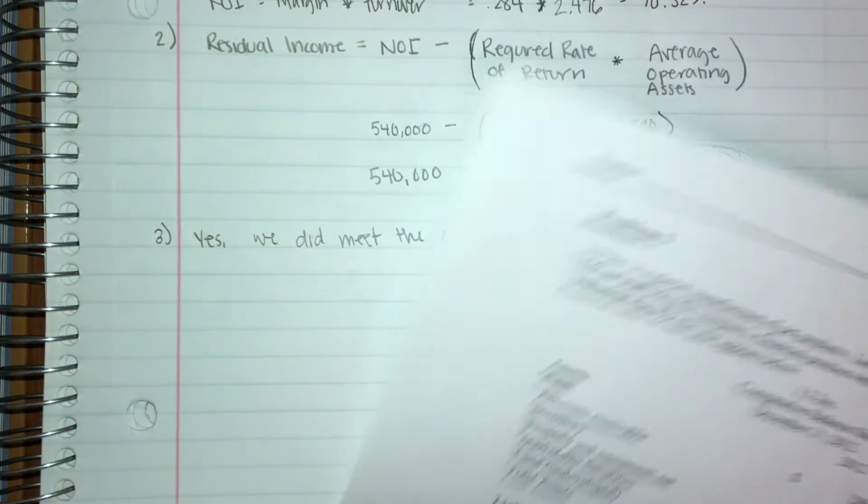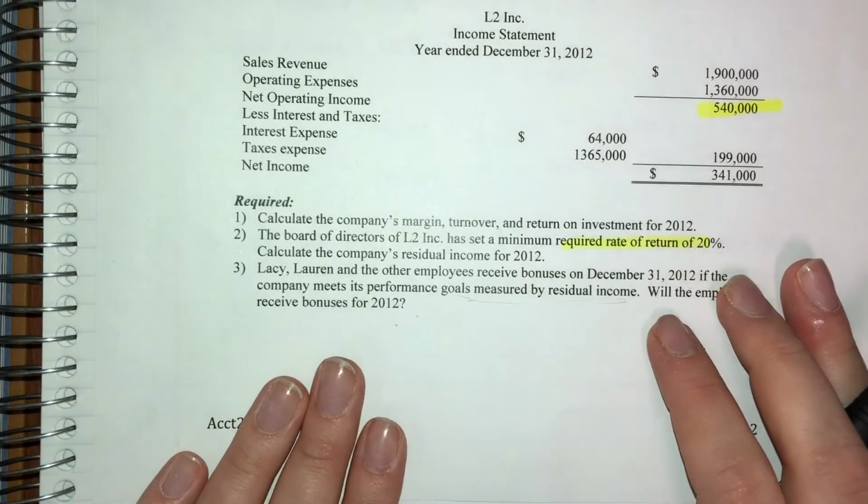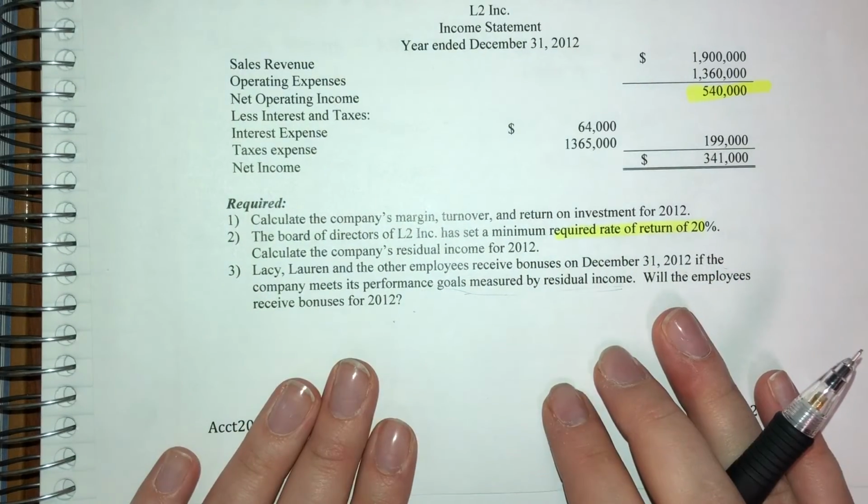Okay, so that's all of problem 3. I'm going to continue on with the practice exam and do problem 4 next.